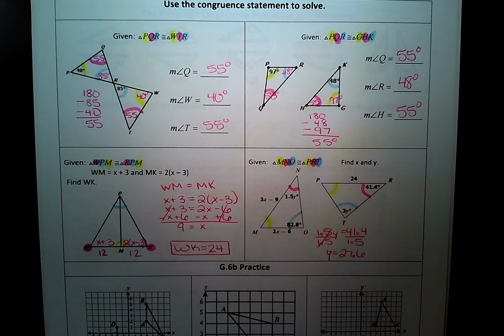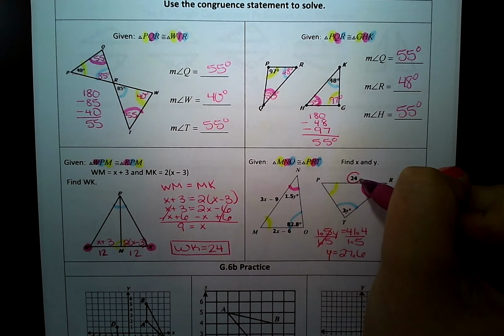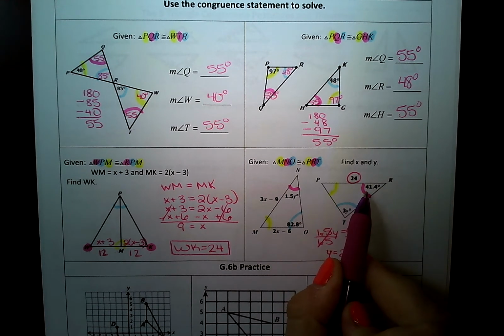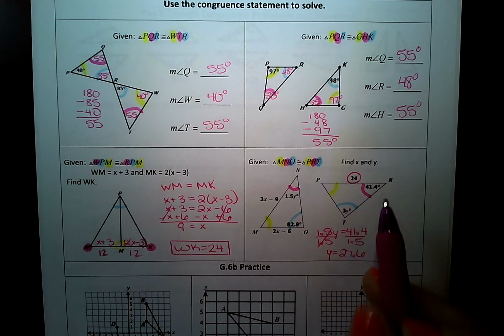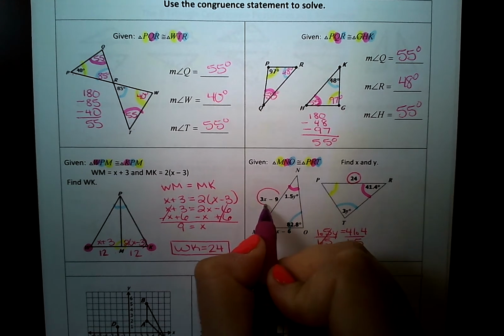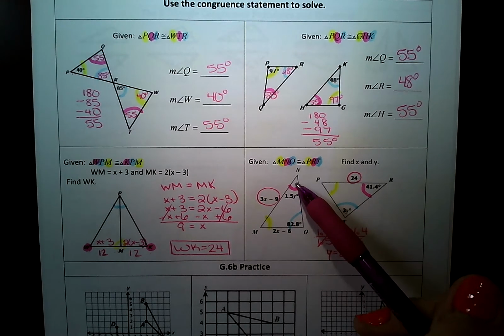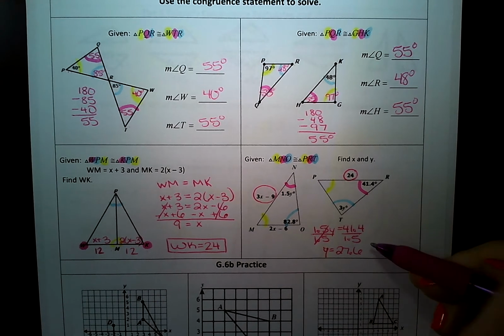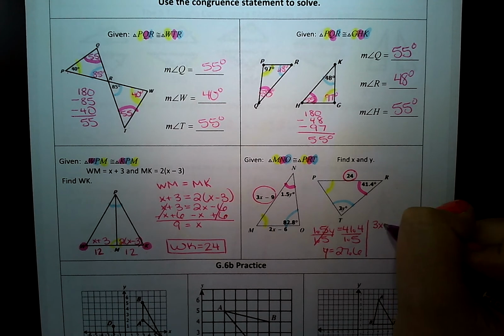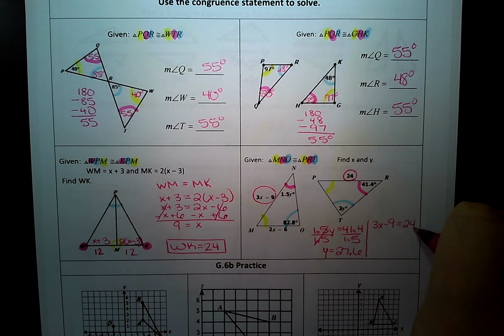But this has also helped me figure out what equation I can set up for x. So I've got on the right side, the only side measure I have is 24, and it's between P and R, my yellow and pink angles. So I have to come over here to find the match. I don't want to use 2x minus 6. I want to use 3x minus 9, which is between M and N, my yellow and pink angles. So my equation to solve for x will be 3x minus 9 is equal to 24.